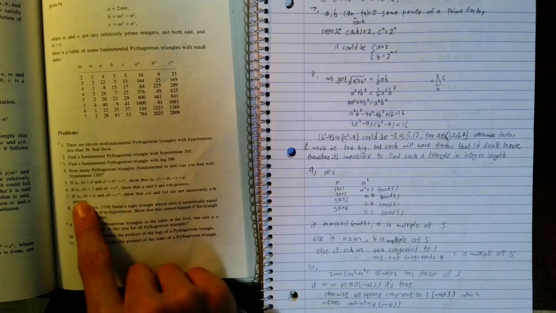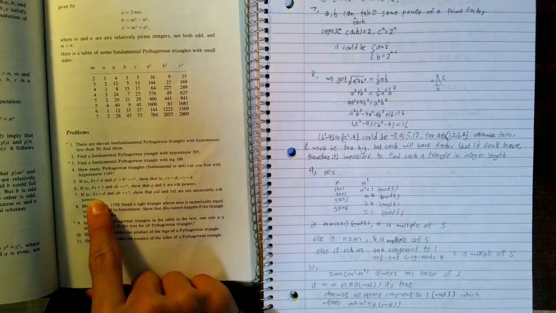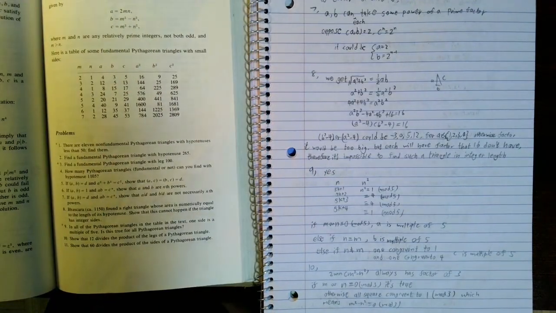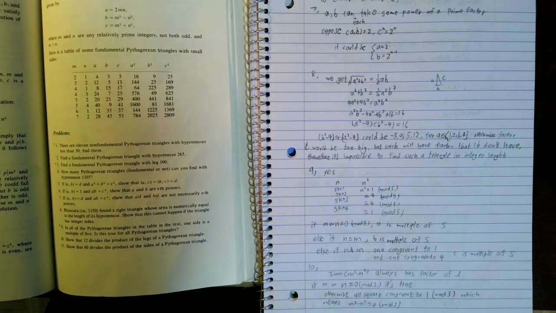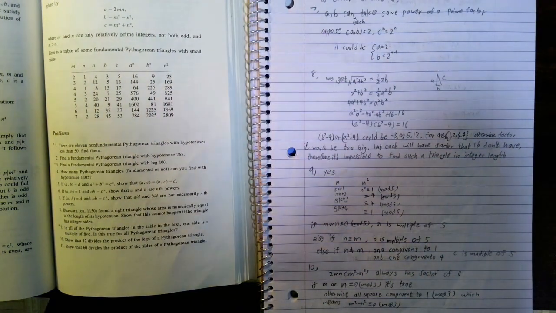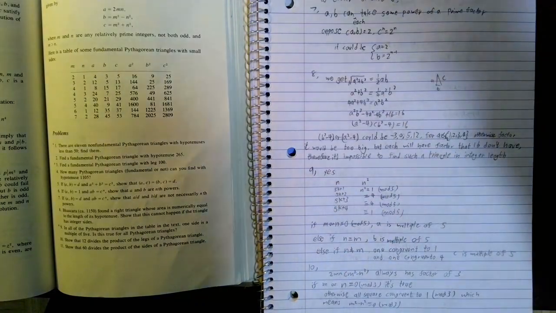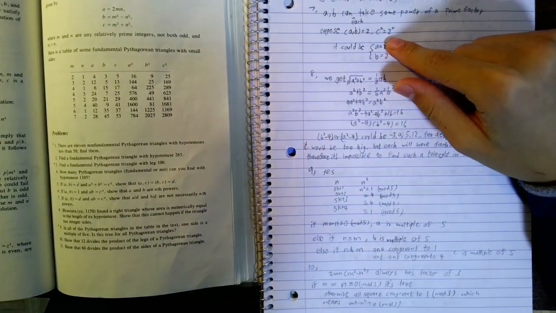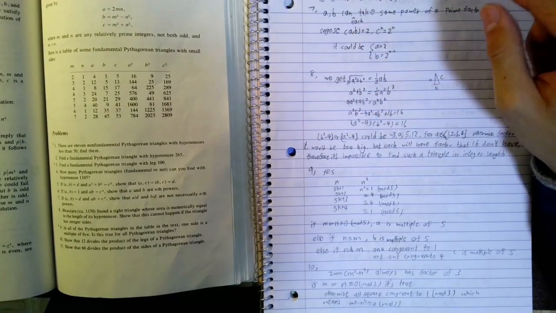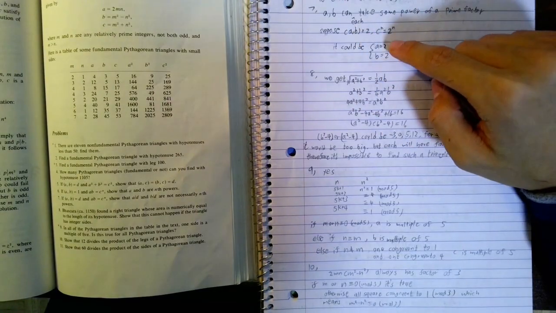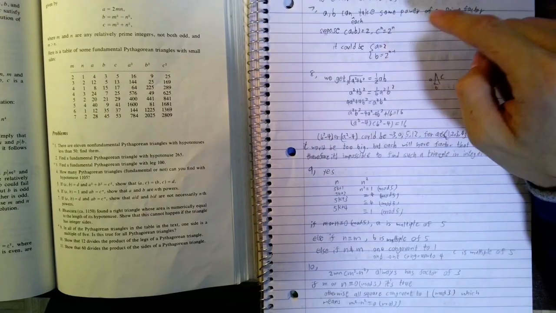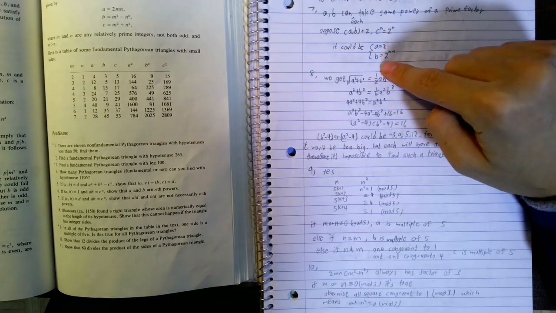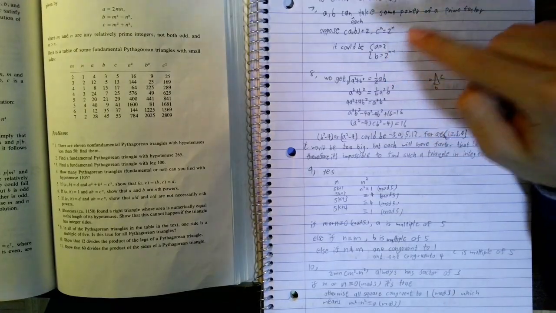And question 7: show that if a and b do share some kind of factor, a and b are not necessarily nth powers. So let's take this as an example. For example, c to the power of n equals 2 to the power of n, and a and b share a factor of 2. After you divide each one of them by a factor of 2, we're going to find that b is not to the power of n, and we make our contradiction.